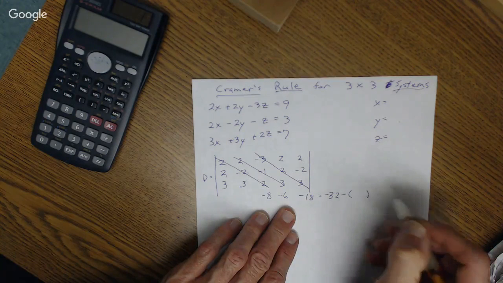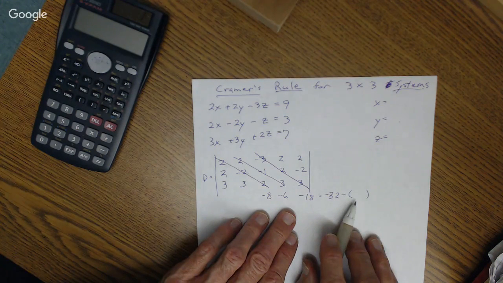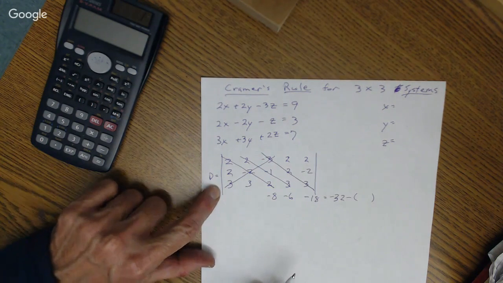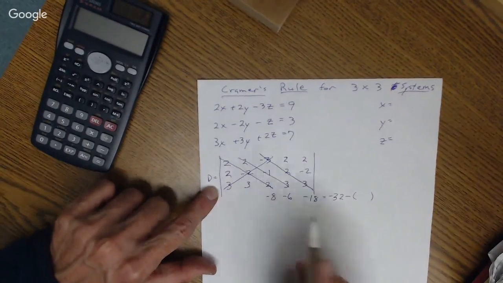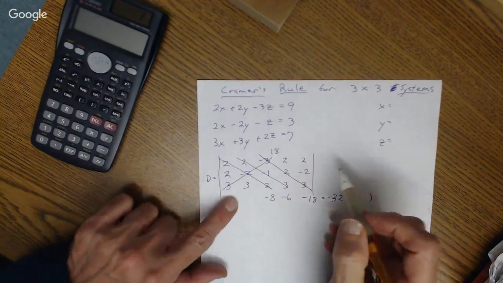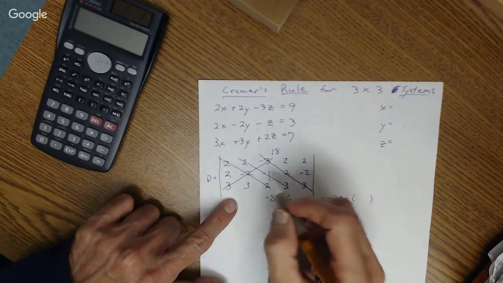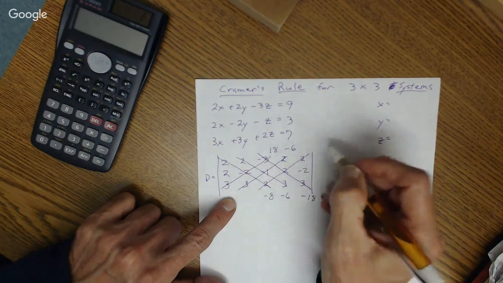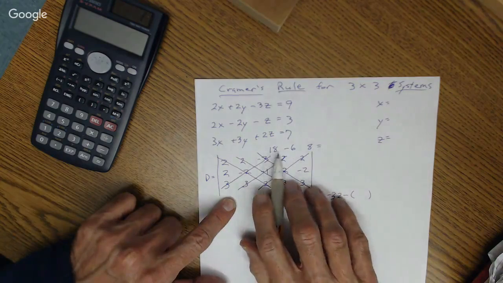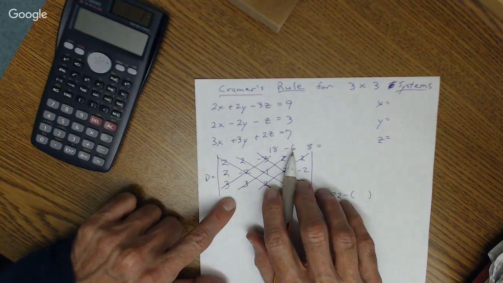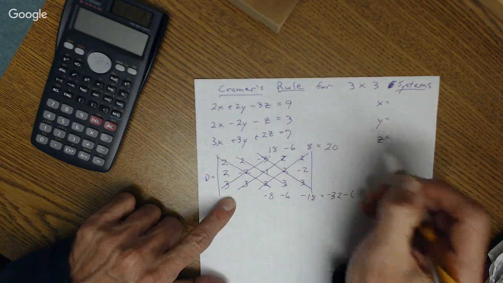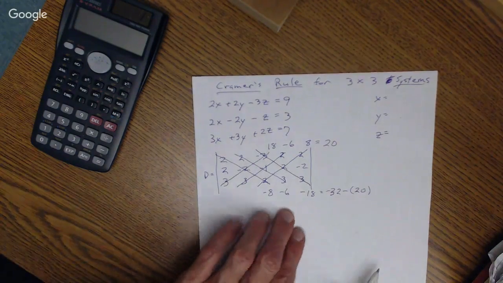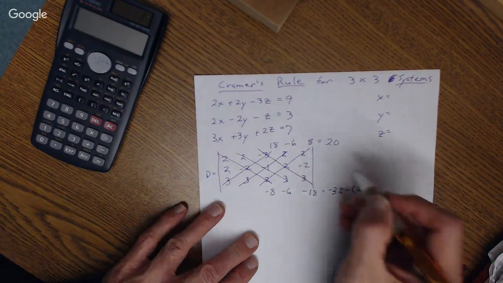And we're going to subtract the up diagonals. So minus, put a parentheses. Now we're going to do the same thing, up diagonals, starting over here in the lower left corner. And that is going to be +18, I think. Go slow here, because if you make the least tiny little mistake, it messes the whole thing up. Next is going to be -6. Then we have a +8. Add those numbers up. That's 12, and 8 is going to be 20. So over here, it's going to be -32, take away +20. So that's going to be -52.